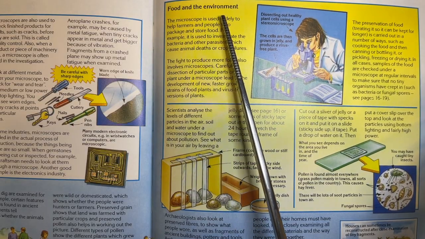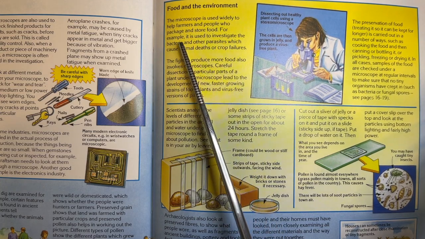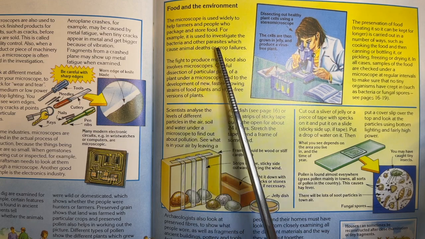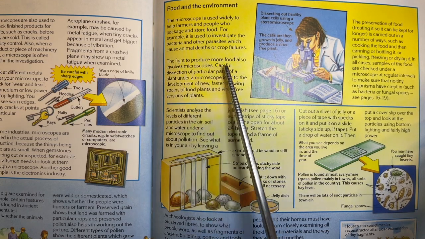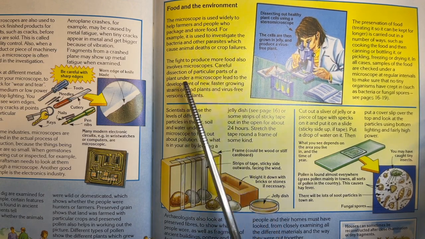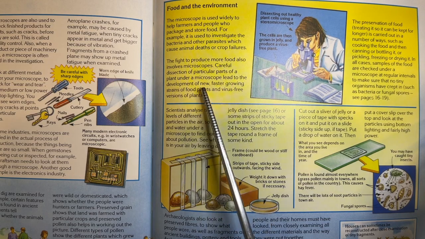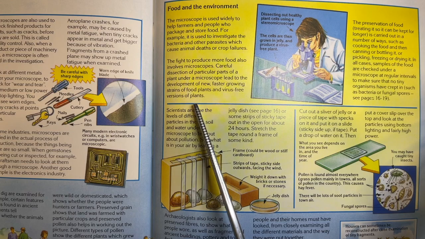Food and the environment. The microscope is used widely to help farmers and people who package and store food. For example, it is used to investigate the bacteria and other parasites which cause animal deaths or crop failures. The fight to produce more food also involves microscopes. Careful dissection of particular parts of a plant under a microscope leads to the development of new, faster-growing strains of food plants and virus-free versions of plants.